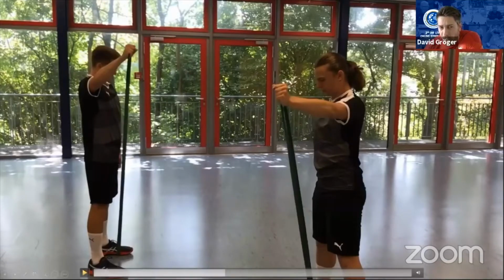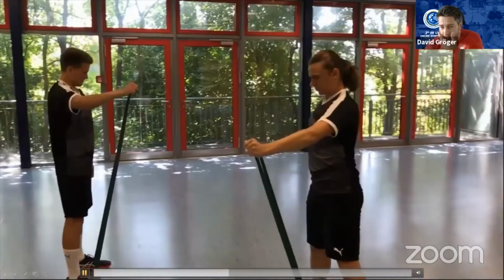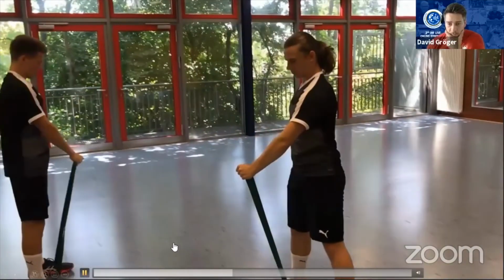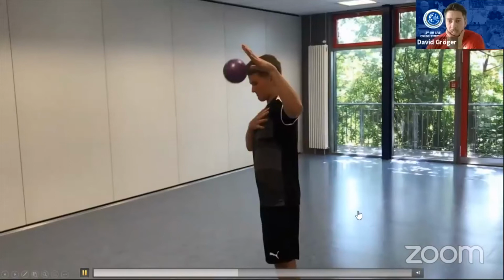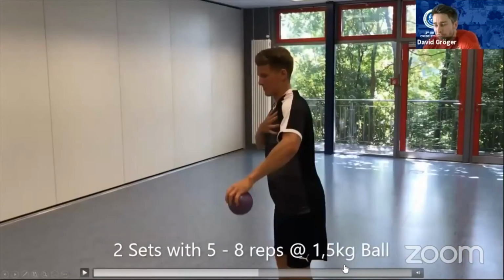And now we move on to a little bit more dynamic eccentric exercises. It is drop and catch. You see he's working with a 1.5 kilogram ball. This is quite demanding. It doesn't sound like much weight, but if you do 2 sets with 5 to 8 reps, you will feel it in these areas. So here he's working with a 90-degree angle, so a short lever.